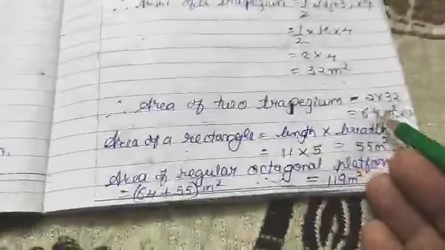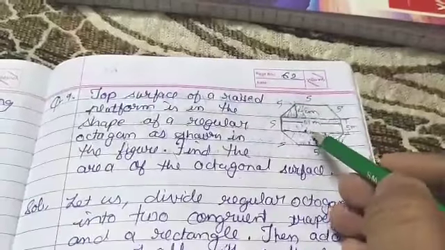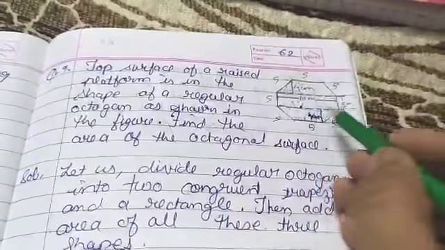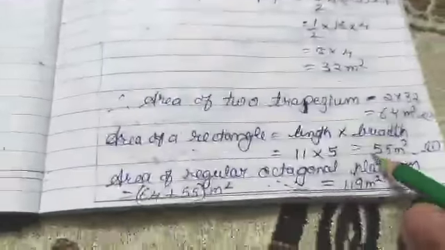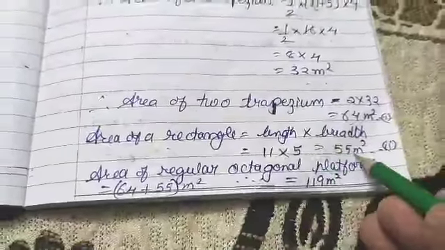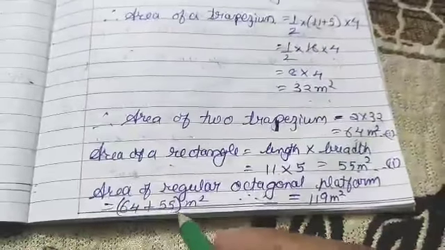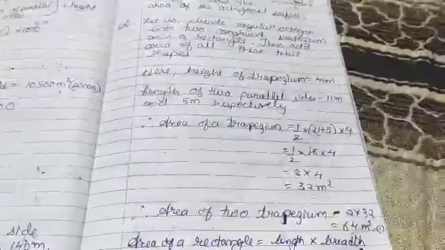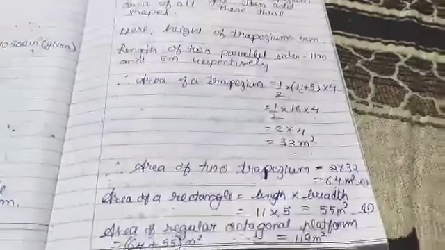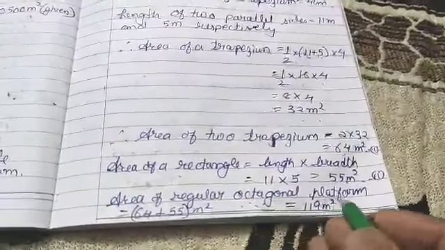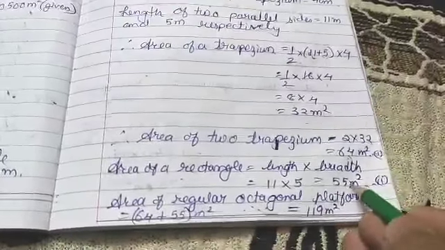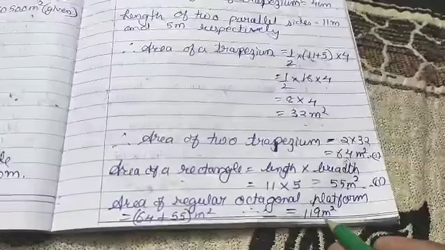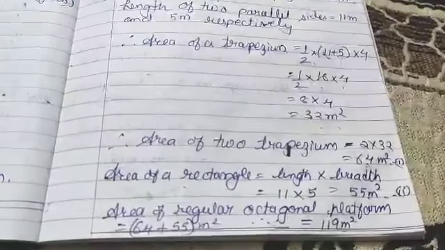Now what is left? The area of the rectangle is left. It's very simple. The area of a rectangle is length into breadth, whose length is 11 and breadth is 5. So 11 5s are 55. Finally, you just need to add all three shapes. The area of the regular octagon equals 64, that is the area of the two trapeziums, plus 55, that is the area of the rectangle, which gives 119 meter square.